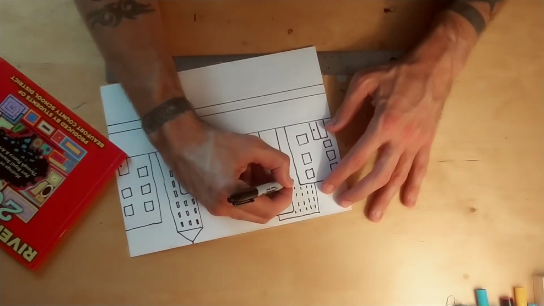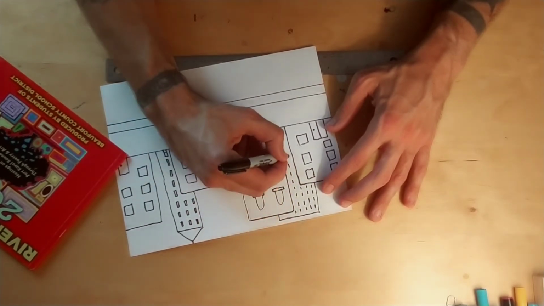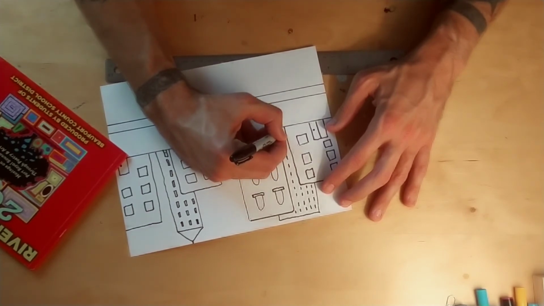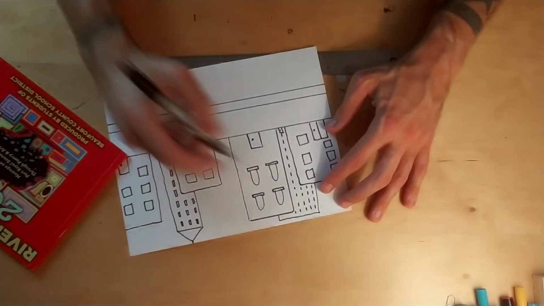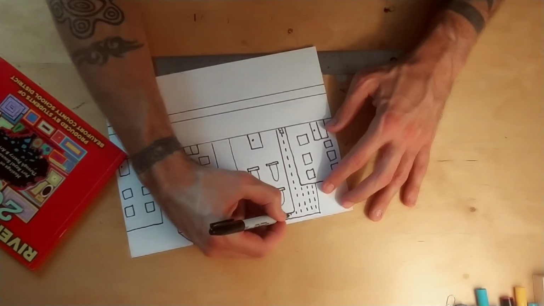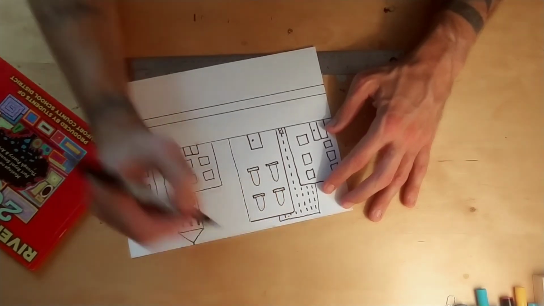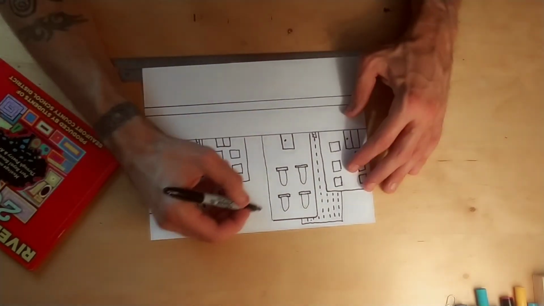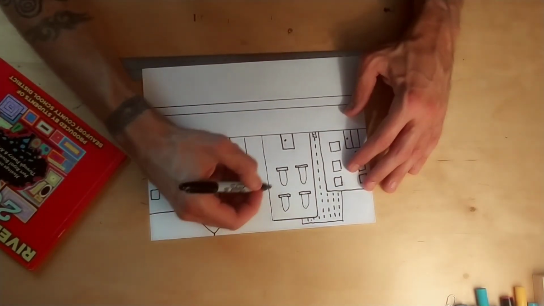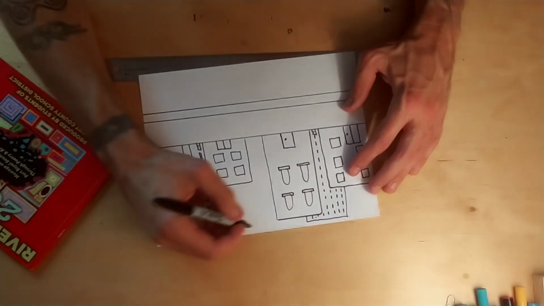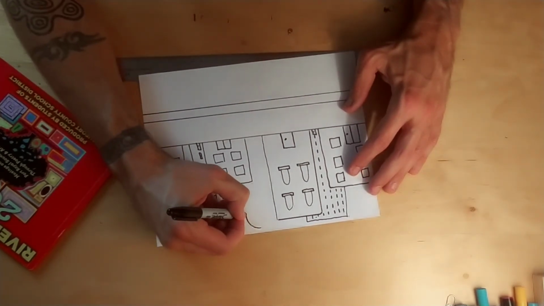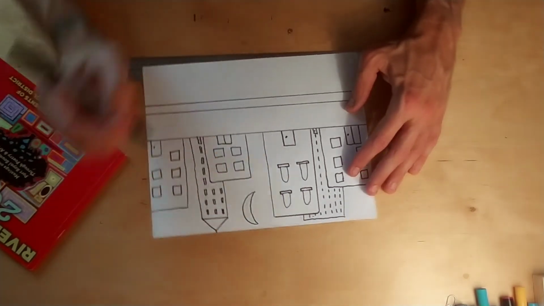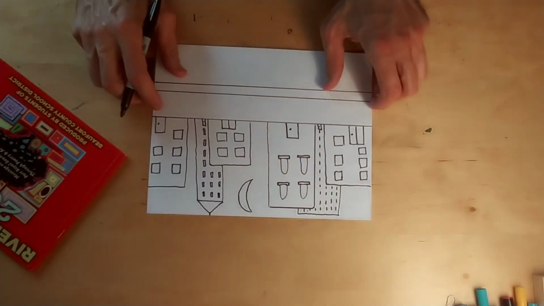Now, you're going to have a whole street. You guys can make cars, you could do people. There are so many things that you can do. You want to tell the person looking at your picture if it's daytime or nighttime. If it's daytime, a circle for the sun. You can put the rays. And if it's night, I'll add a crescent moon. That's going to make it look like it's nighttime.